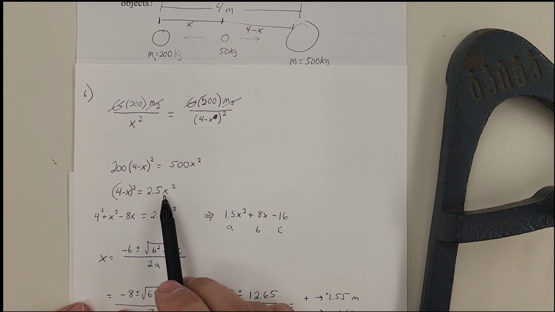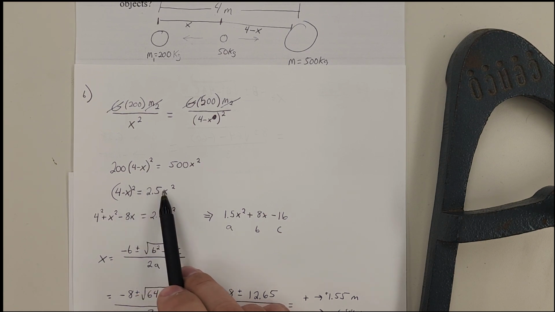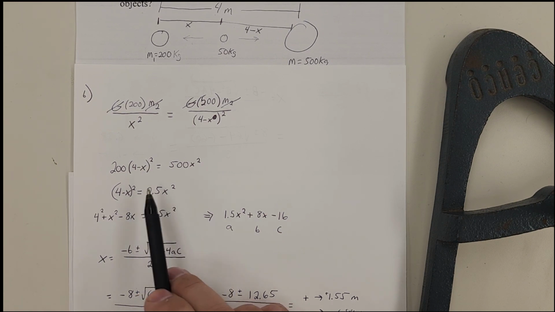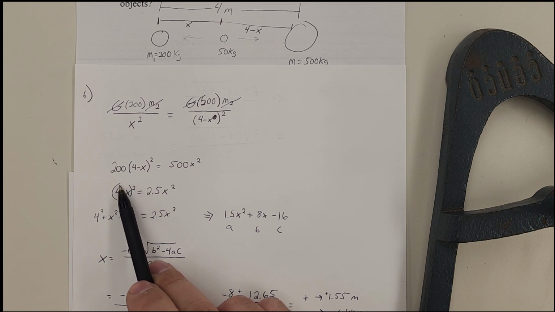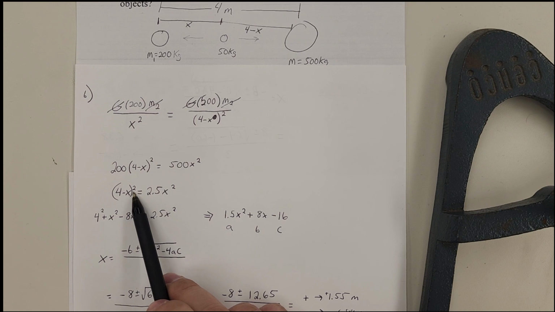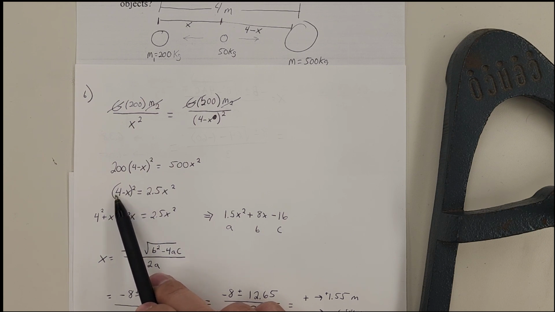Okay, now I have to try and combine all my x's so I can solve for x. And this one gets a little more tricky. I need to go ahead and bring that square into the parentheses. So to do that, the first number is going to get squared, so 4 is going to get squared. The second number gets squared.